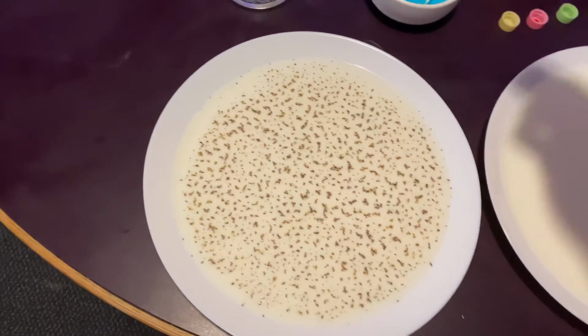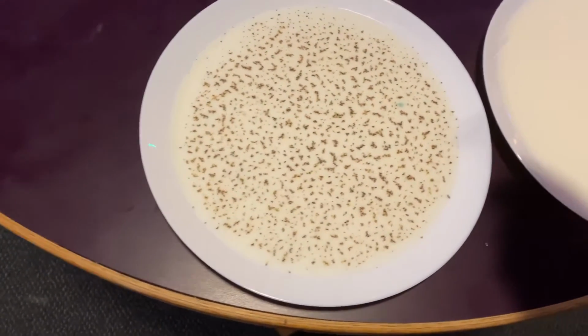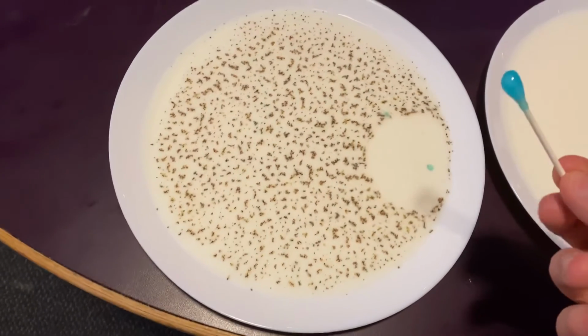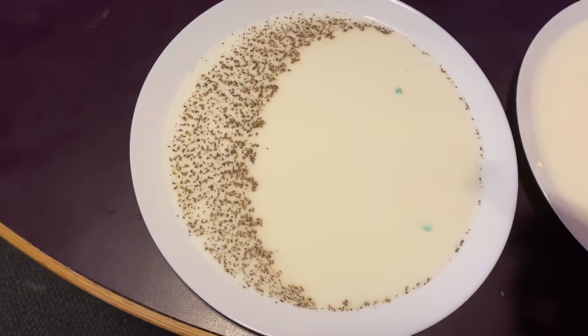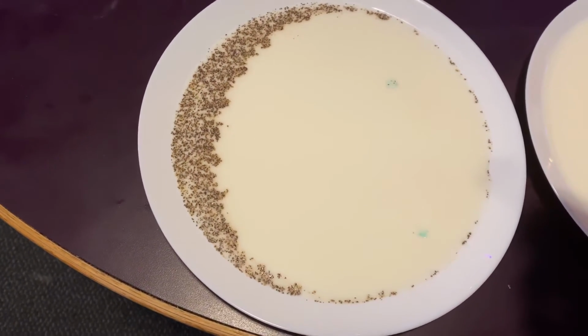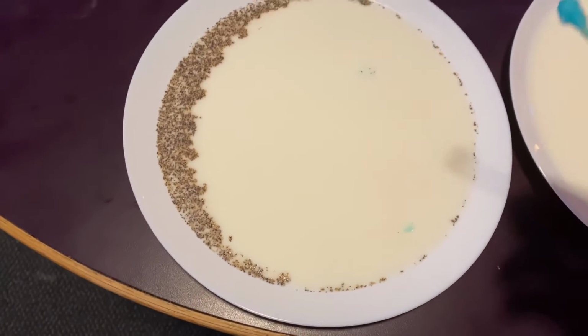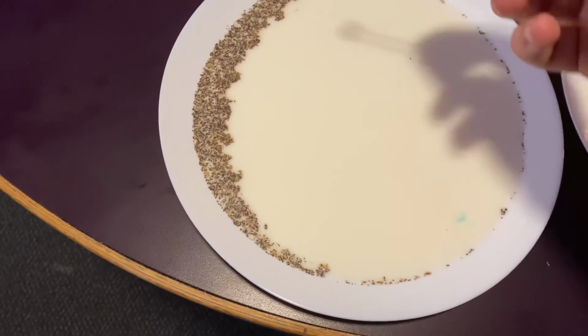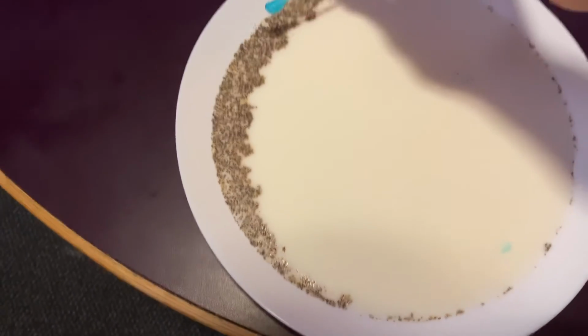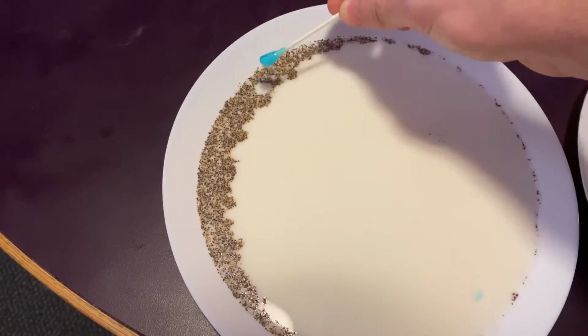if I can. And you're going to see, right when I drop it, what's going to happen to all the peppers. They all move to one side because of the droplets coming down in the milk and actually affecting the surface tension by interacting with the molecules.